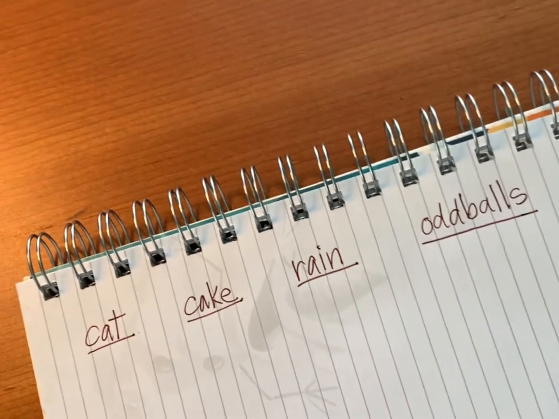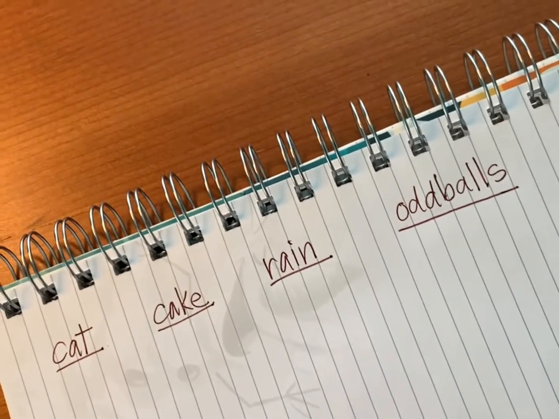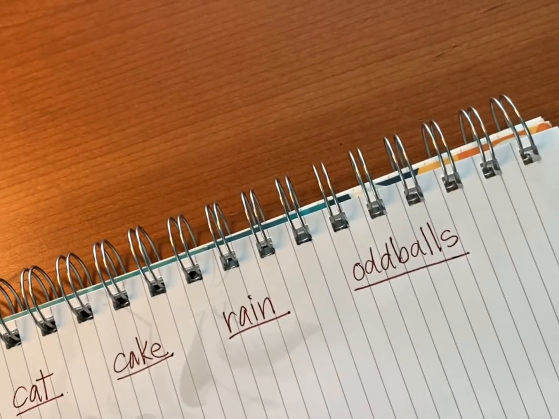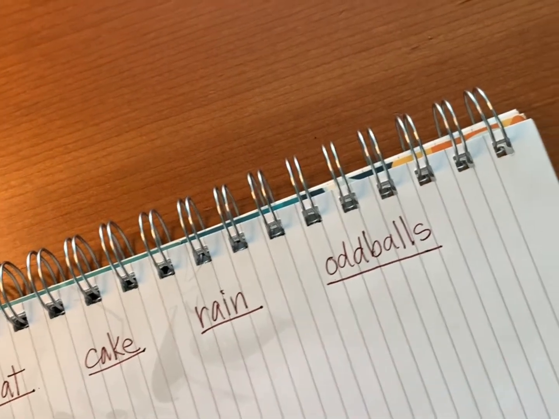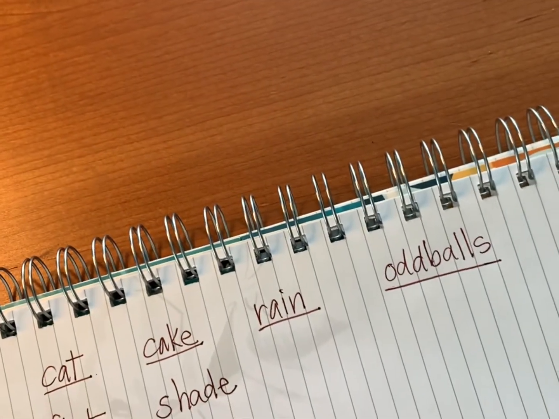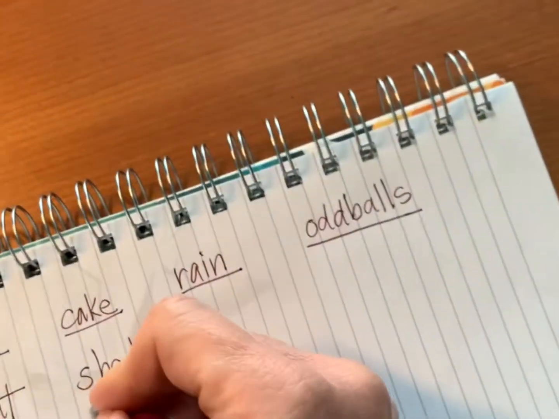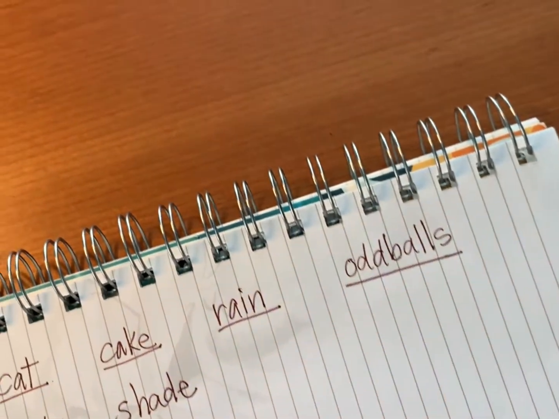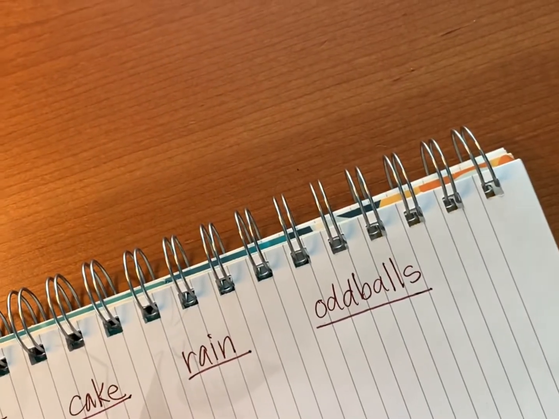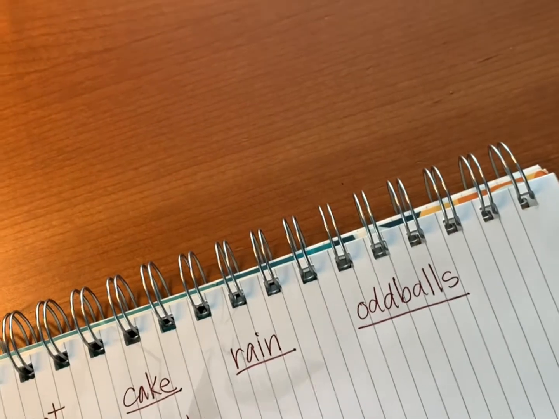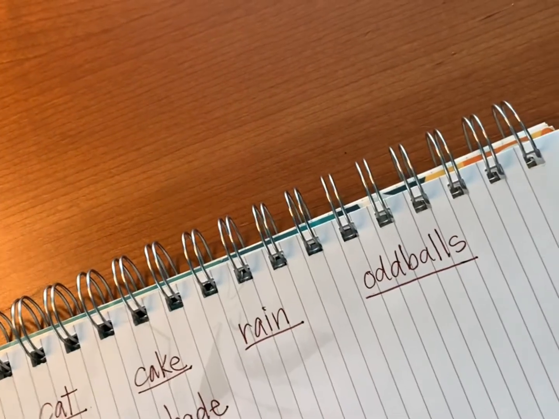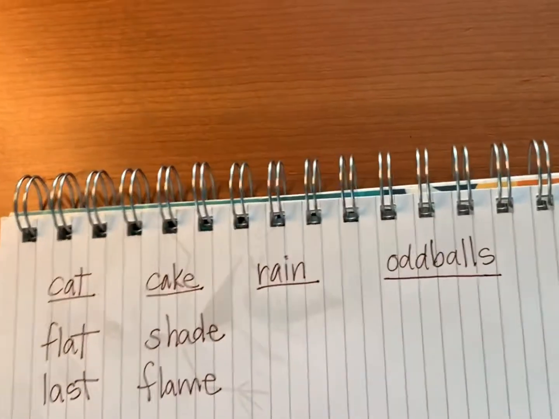So I would start by saying, okay, your first word is flat. Where would you put flat? Good. Now spell flat. All right, your next word is shade. Where does shade belong? Good. All right, your next word is flame. Next, I have last. And you continue with the blind sort, calling out the words orally, but not showing them the cards. And they need to hear the sound and spell the word correctly.